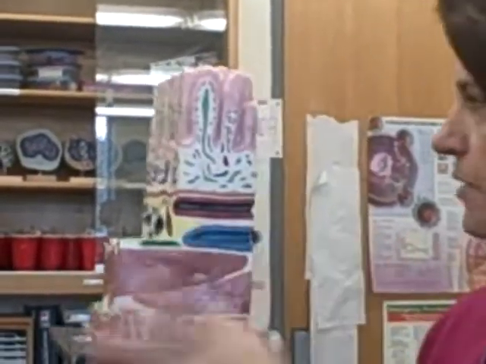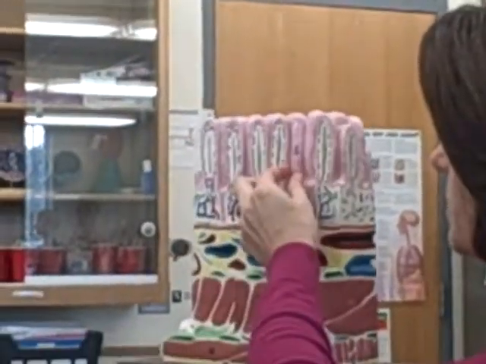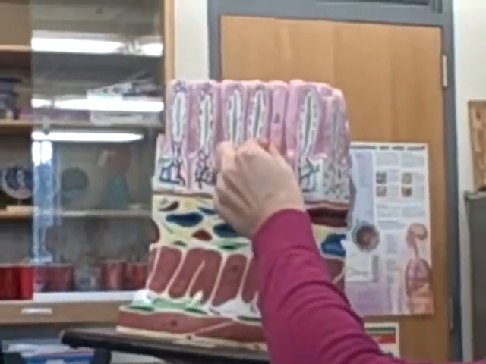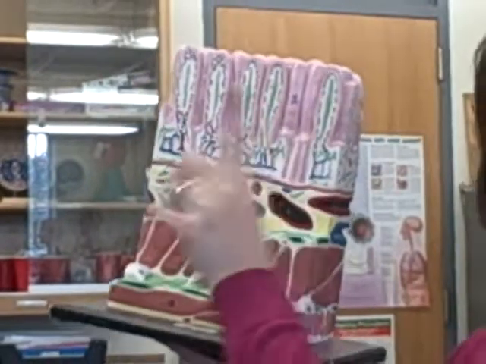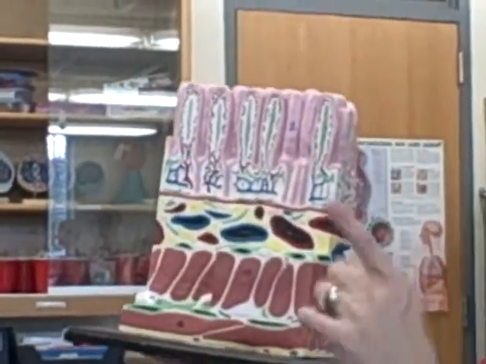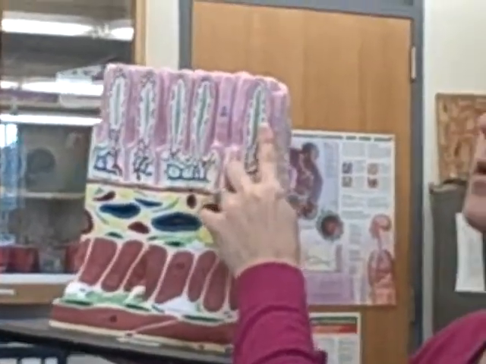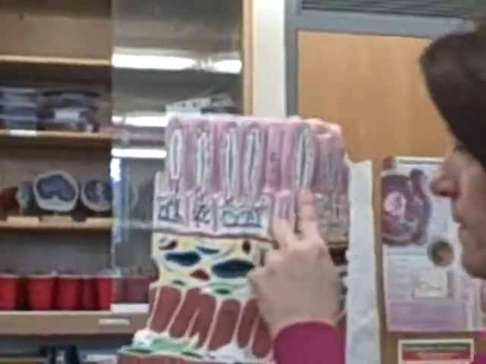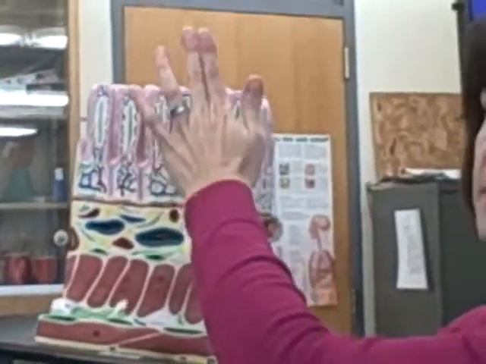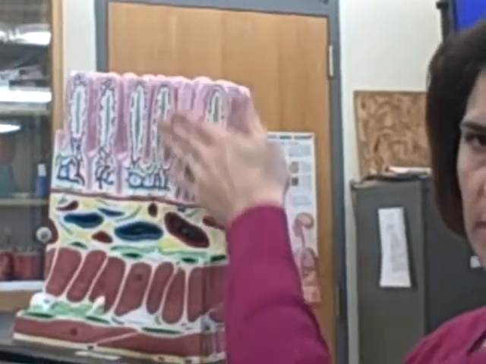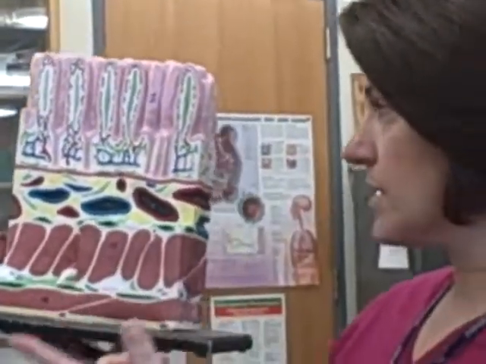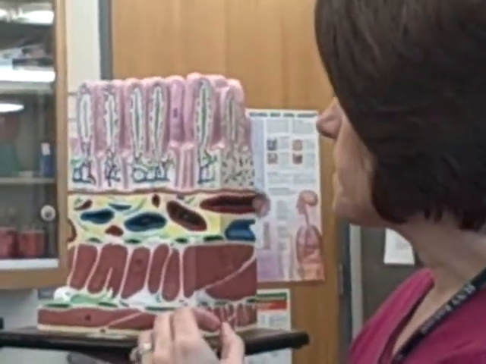When we look at one of these pink fingers, that's a villus. At the surface of the pink fingers, there are little hatch marks. Those are microvilli. Some of the pink fingers are intact, meaning they've not been cross-sectioned. Some of them have been cross-sectioned.